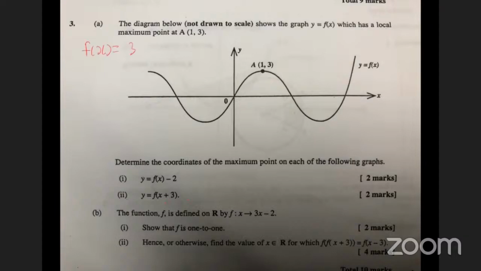F of x is equal to 3x minus 2. If f of a is equal to f of b, we have 3a minus 2 equals 3b minus 2. The 2's will cancel off. 3a is equal to 3b, divide by 3, and you'll get a equal to b. Therefore, 1 to 1.